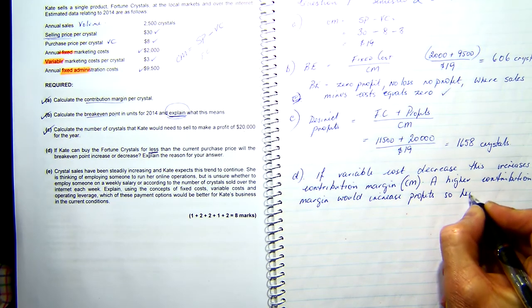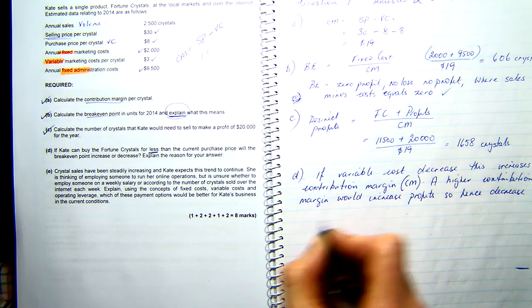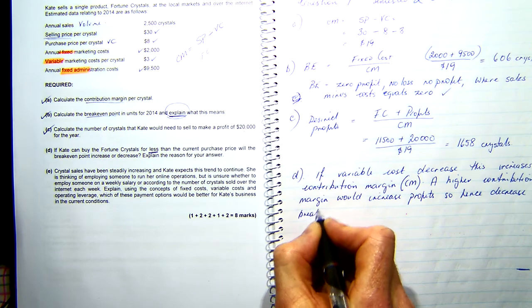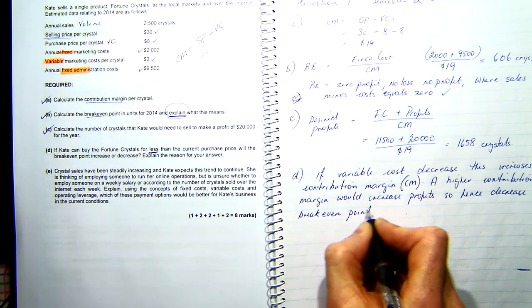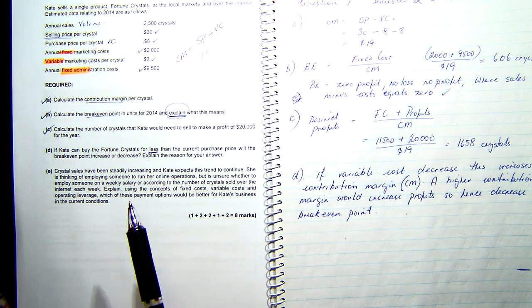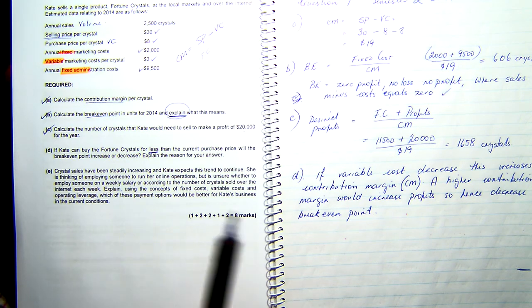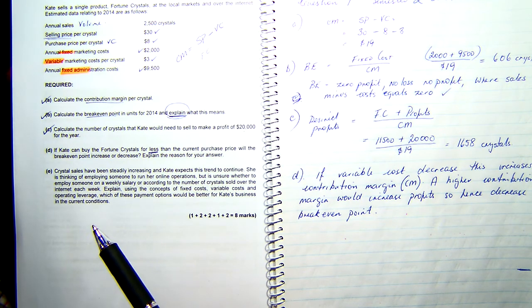So hence decrease break-even point. You just have to explain that you know the mechanics of the break-even. If costs go up, what does that do to my contribution margin? And then what does that do to my break-even point?